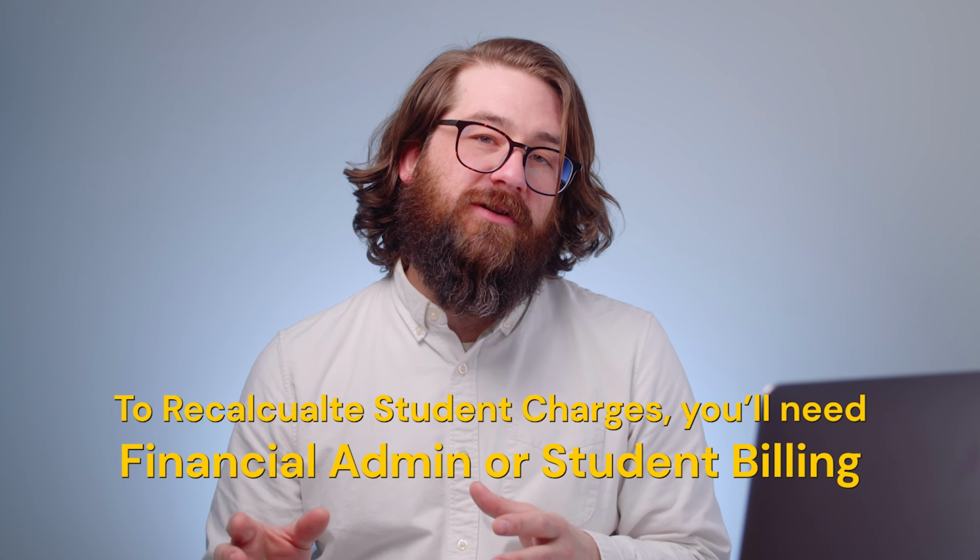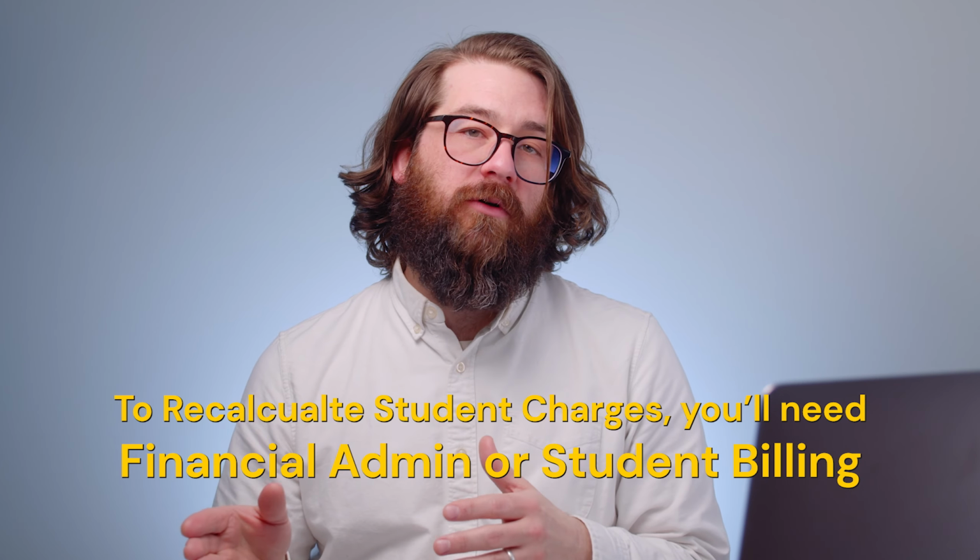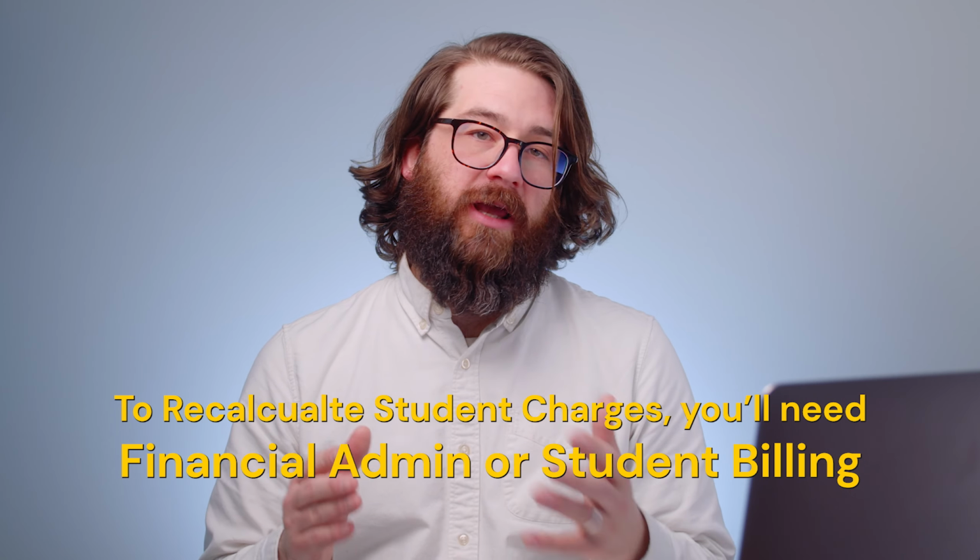Because we're talking rolls. You'll need either the financial admin or the student billing role in order to be able to recalculate student charges. Okay, let's say that you've got a new fee in place, the term has already started, most students have actually already enrolled, and their enrollment may not change. So, in order to get this new fee to apply to those students, you're going to have to recalculate. You can do this for individual students, or you can do it for a whole term's worth of students.